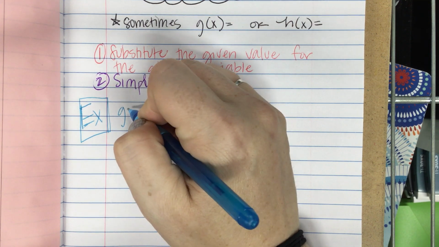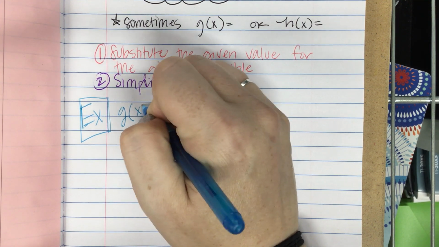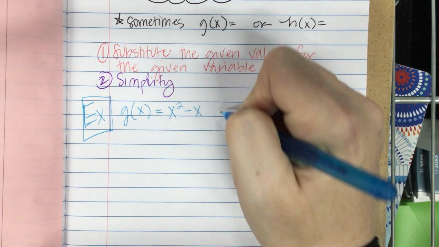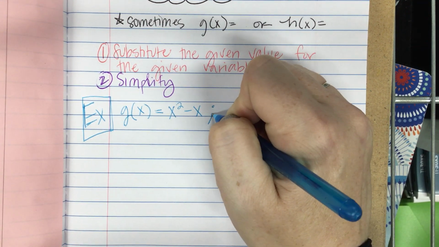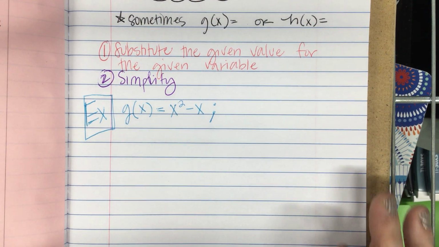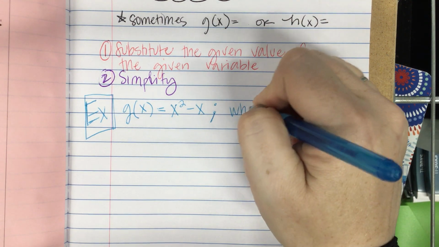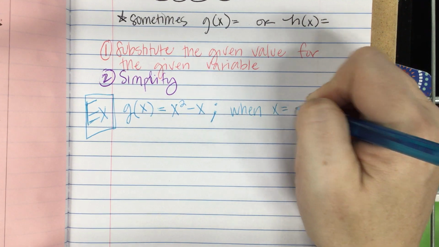Maybe it will say g of x equals x squared minus x. Maybe my function notation says g of x equals x squared minus x. And then it says when x equals -2.